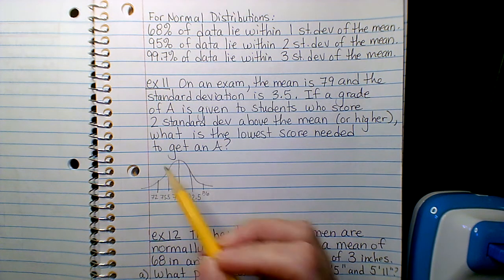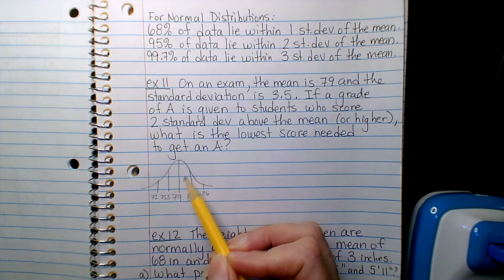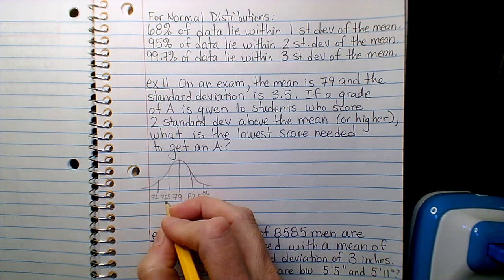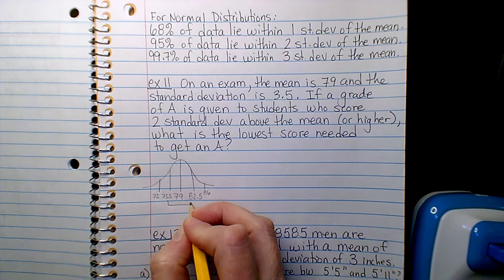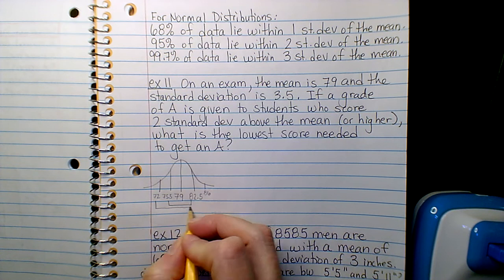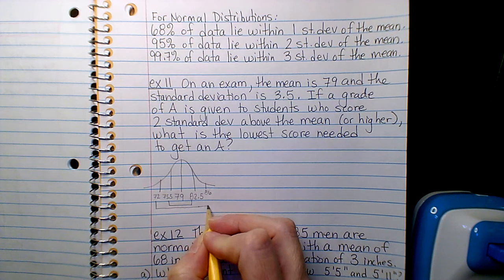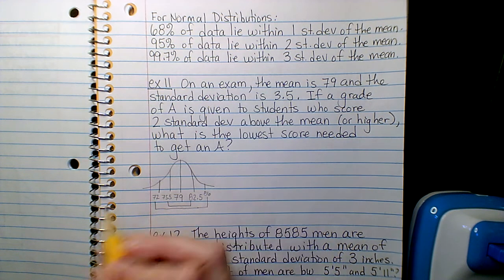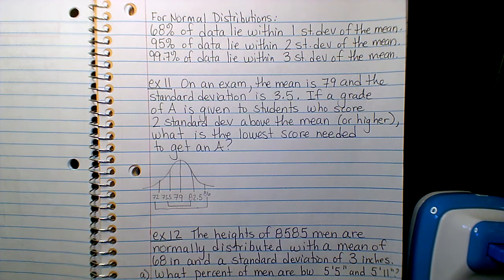So here's what this means. This is that 34%. So 68% of the test scores fall between 75.5 and 82.5. 95% of the test scores are going to fall between 72 and 86. Now I could keep going and add 3.5 again, subtract 3.5 again here.